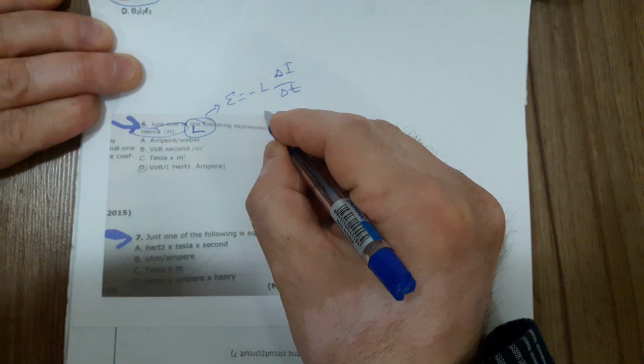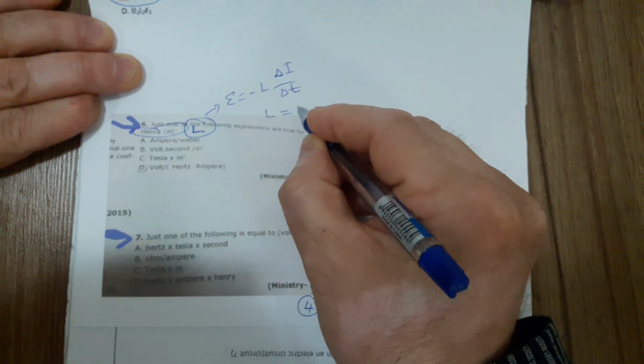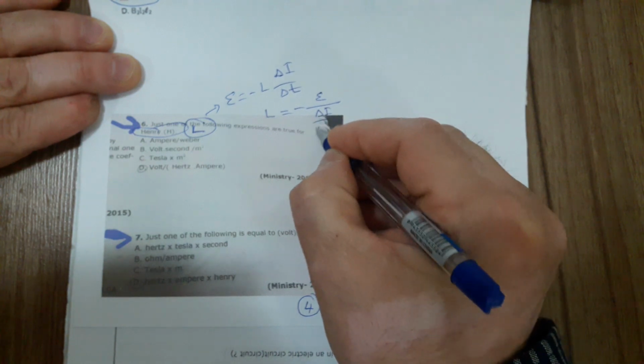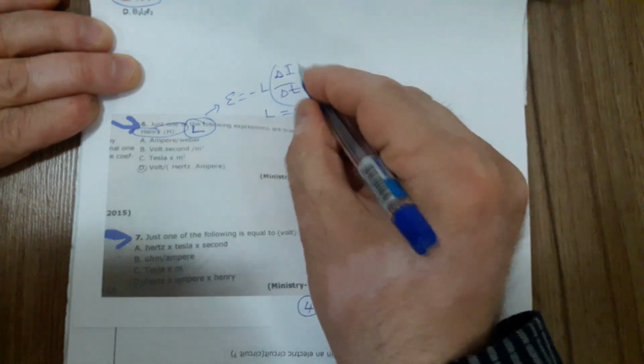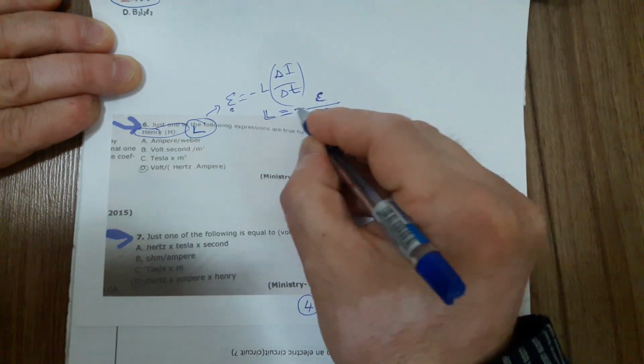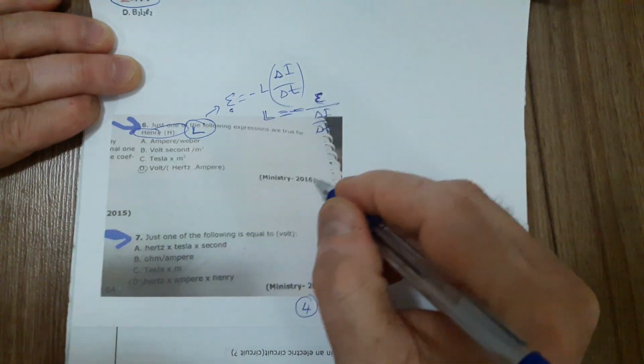So L is equal to negative E divided by delta I over delta T, moving delta I over delta T to the other side as division.